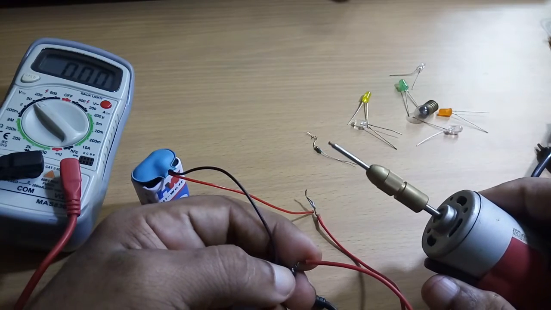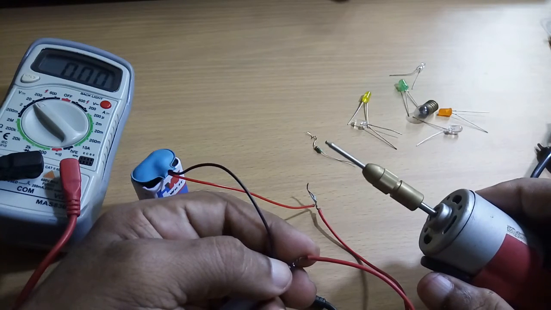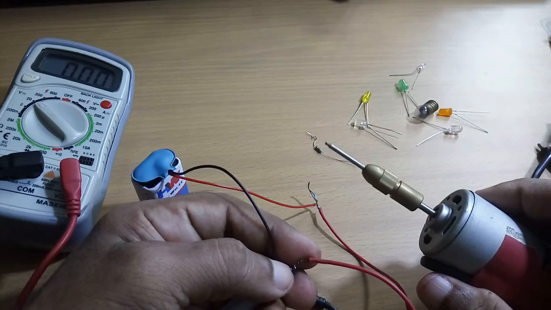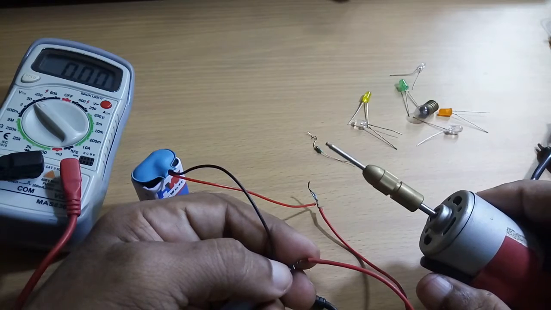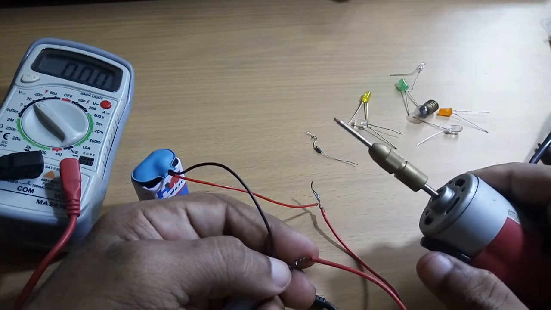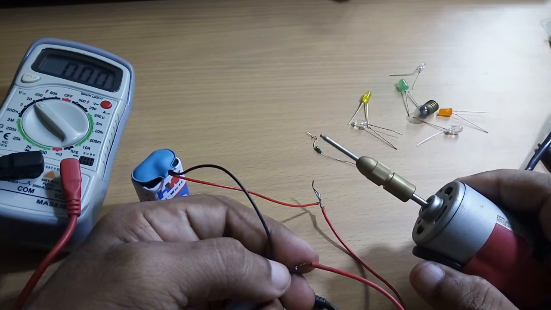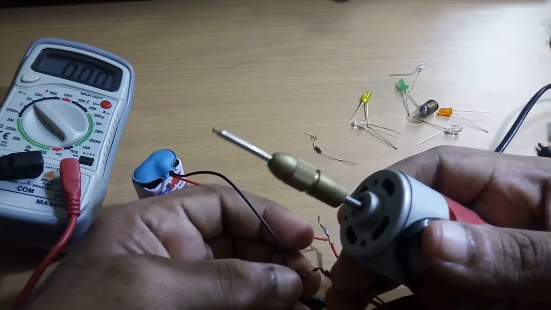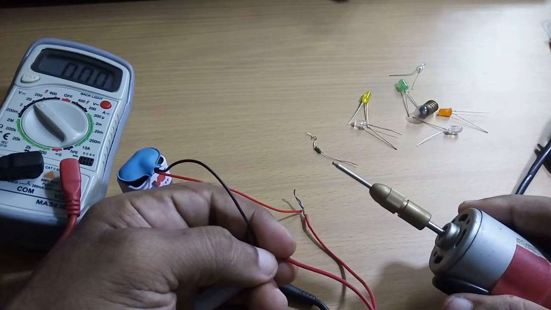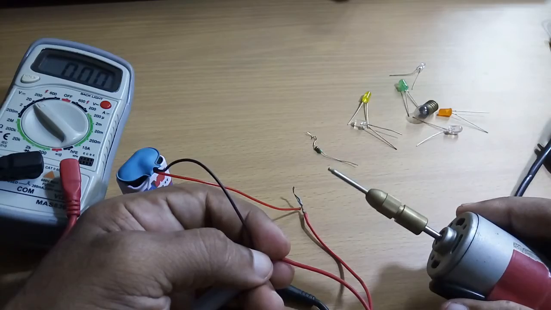Now this motor is running. So this shows that current flowing through the coils inside the motor is turning the motor. It is driving the motor, because this produces a magnetic field inside the motor. The current flowing through the coil inside the motor is creating a magnetic field that is causing the motor to turn. So this is another property of the current flowing through a conductor.